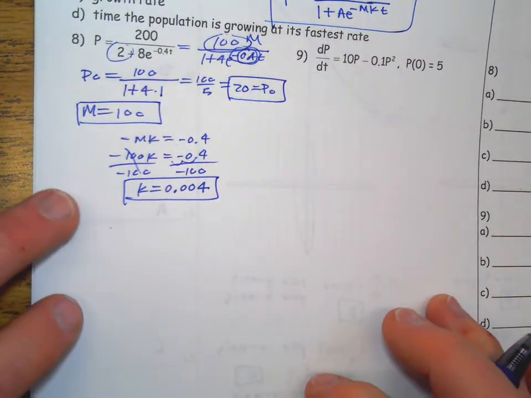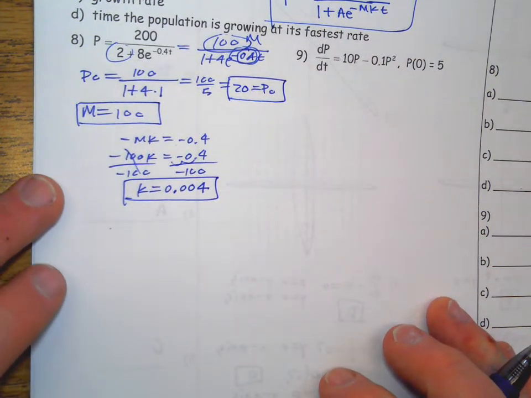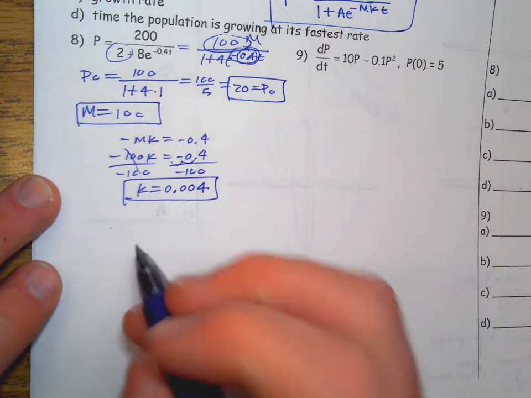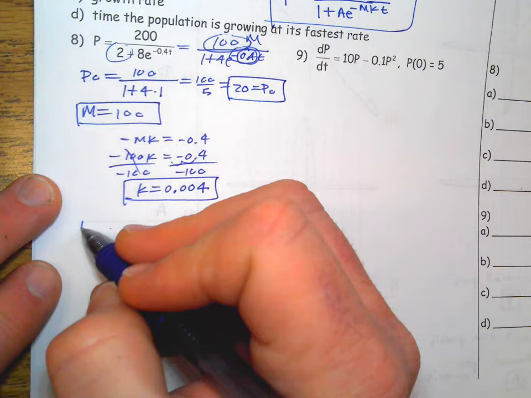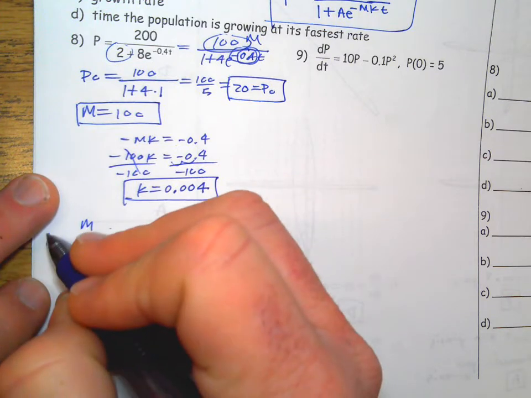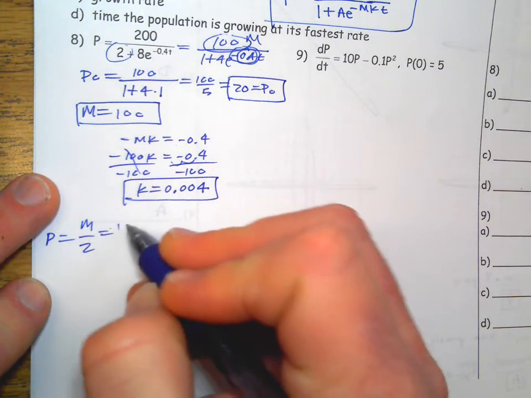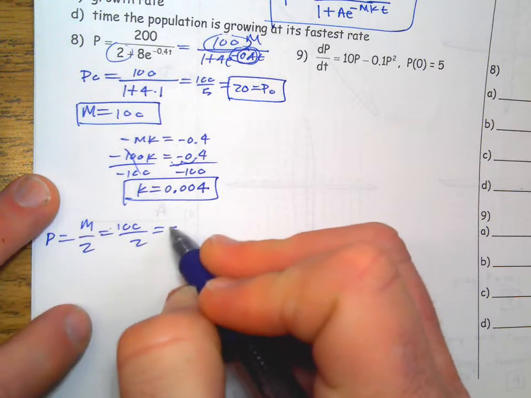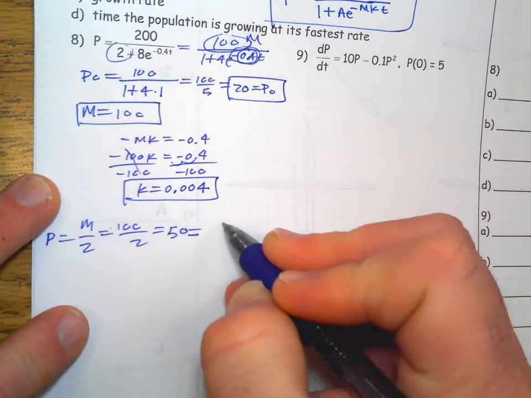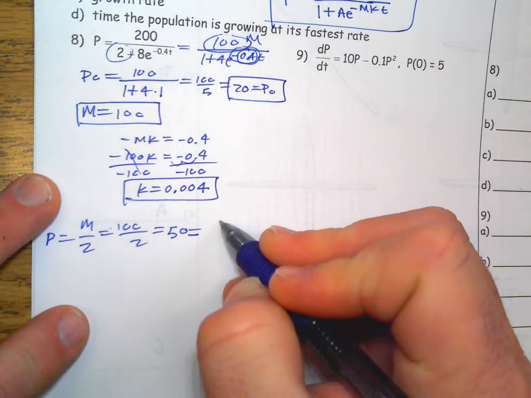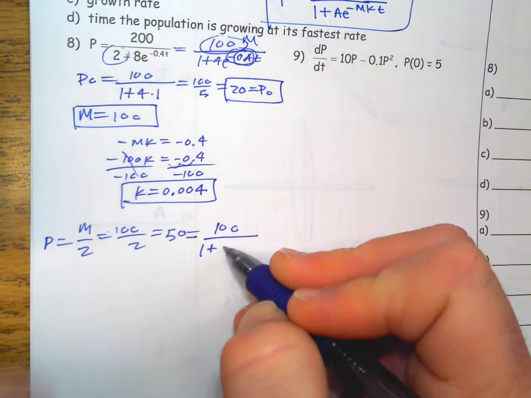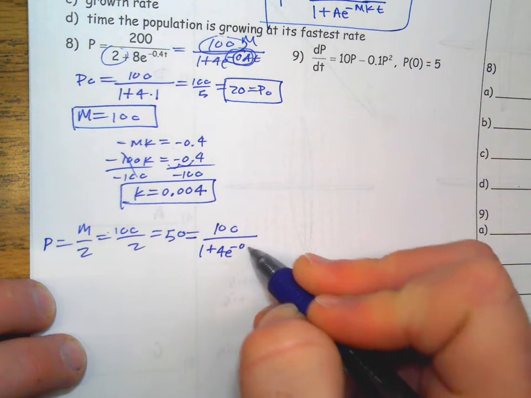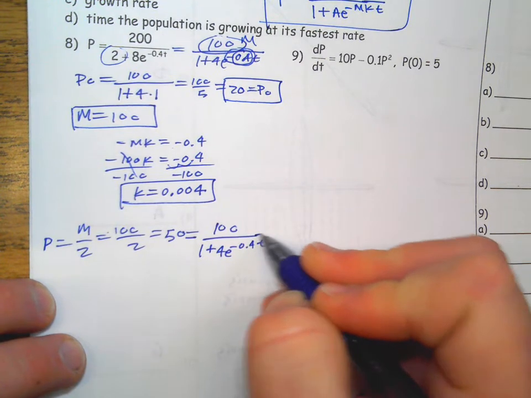Okay? Now, the time when the population is growing as fast as possible always happens at half the carrying capacity. So we're going to set the population equal to half its carrying capacity, which is 50. And then we're going to set it equal to the growth model, either the original one or this one. I think this one's easier. The numbers are smaller, but either way, go with one or the other, not some weird combination of both.